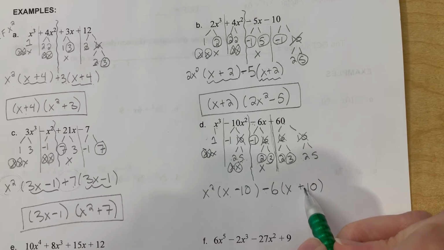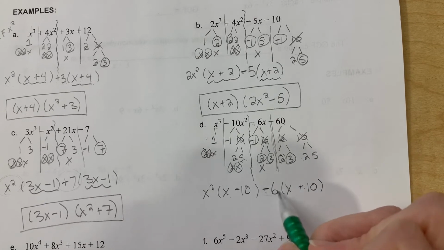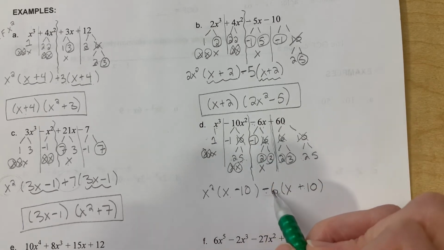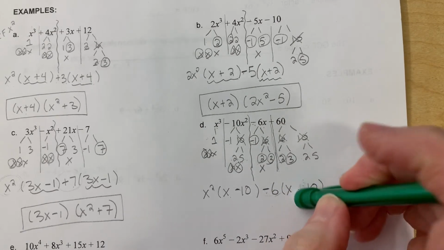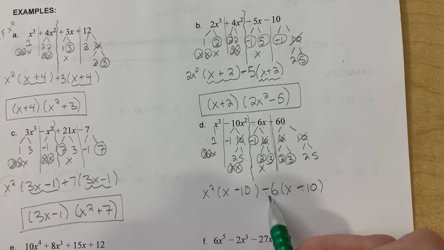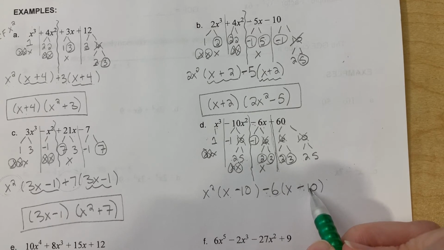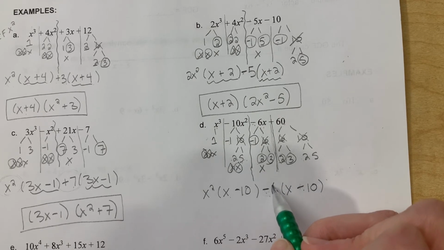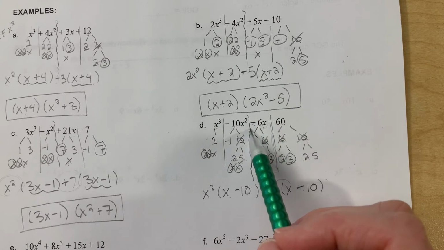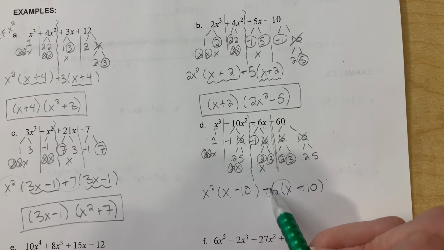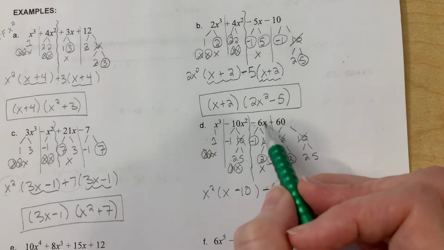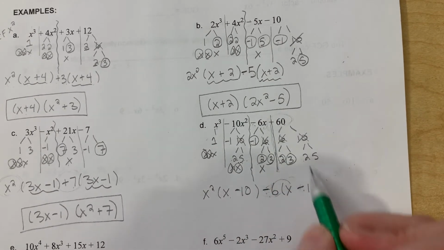Uh-oh. What happened? These should match, and they are not. And it's probably having to do with this negative. So negative 6x, yes. Oh, I actually need a negative here. I still need this to be negative. But this, I need to be negative also, because if I multiply negative 6 times x, I get negative 6x. And if I multiply negative 6 times negative 10, I get positive 60.